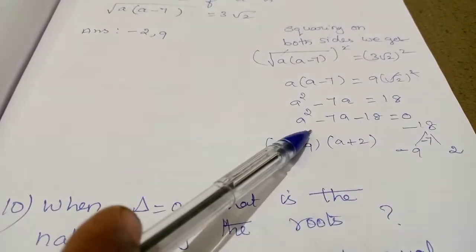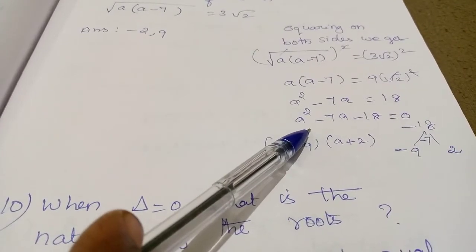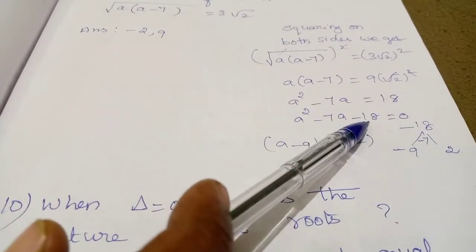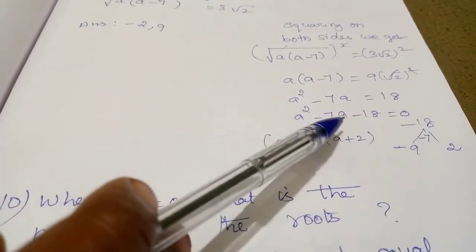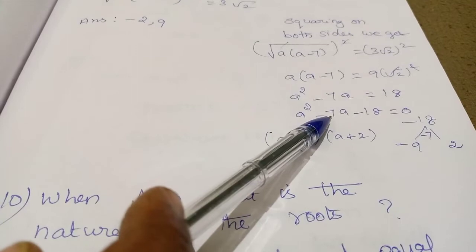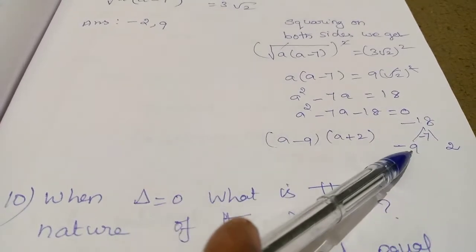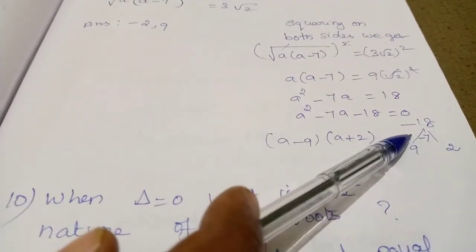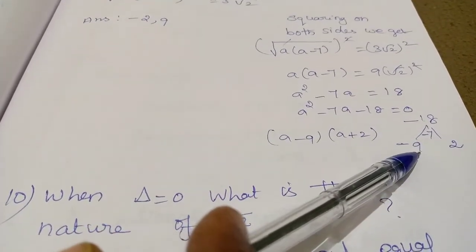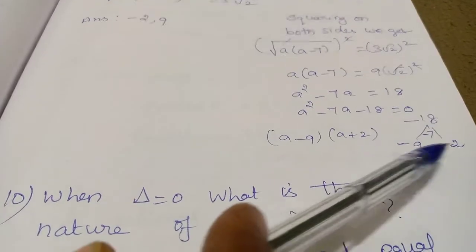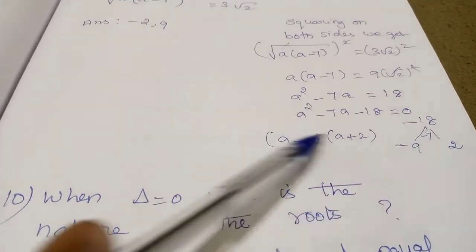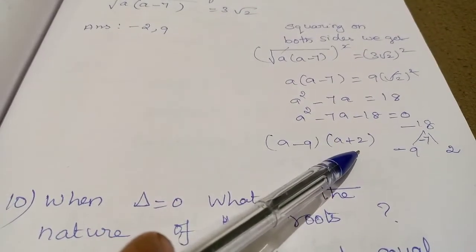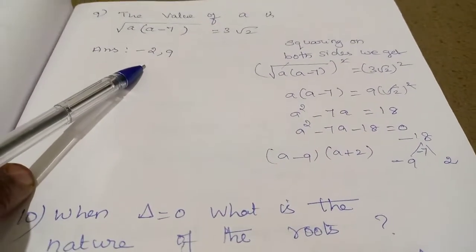Now it is a quadratic equation, so we have to factorize. What are the required numbers? Guess the numbers. Multiplication number is minus 18, addition number is minus 7. Minus 9 and 2: when we multiply we get minus 18, when we add we get minus 7. As a factor form we write a minus 9 into a plus 2. So from here a is equal to 9 or a is equal to minus 2. So the values are minus 2 comma 9.